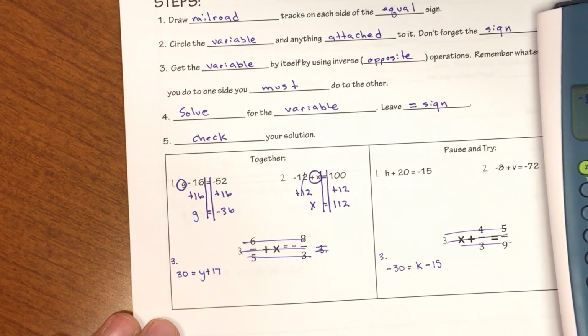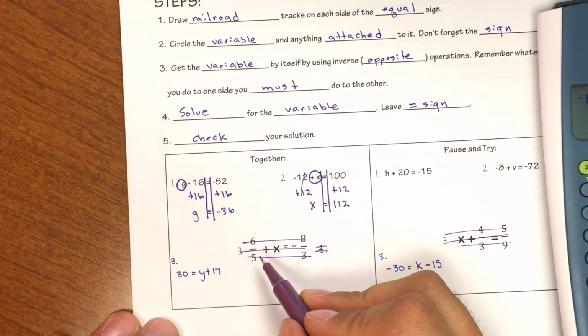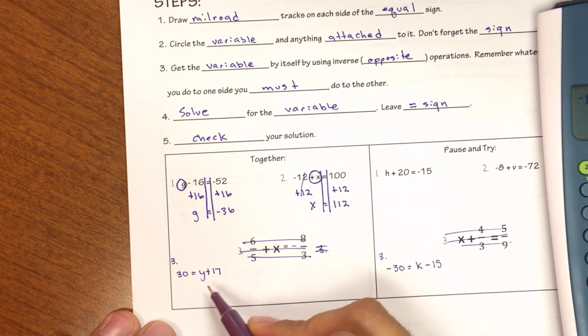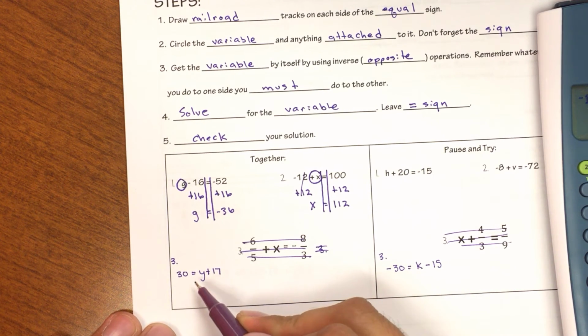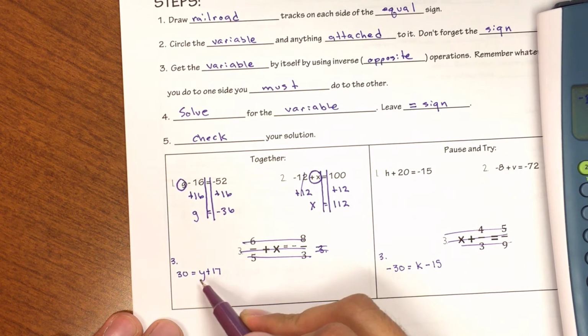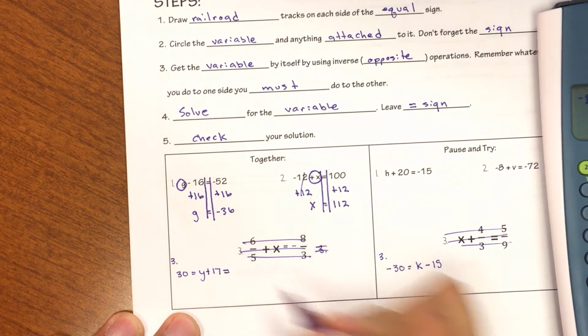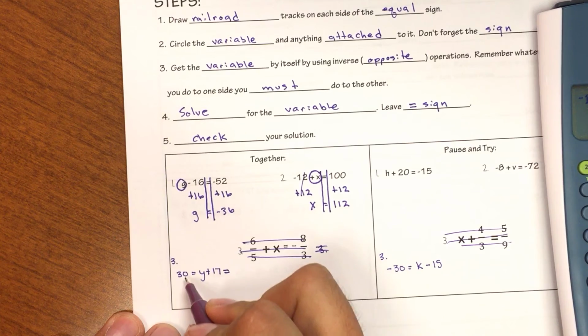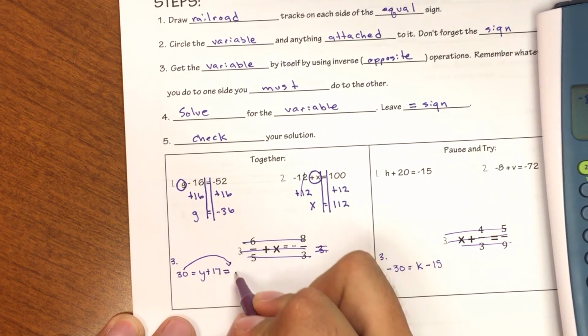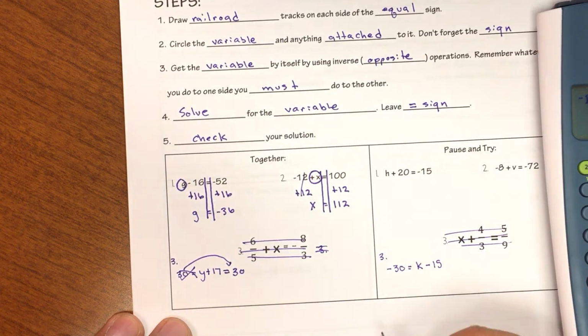All right, let's look at number 3. Again, I crossed out this example. It's ugly, it's got fractions and rational numbers. We're not working with those yet. We're working with integers. So I rewrote a different problem here for you. It's 30 is equal to y plus 17. Now I told you before I don't like my y's on the right hand side, so I'm going to move them by moving my equal sign first, and I'm going to take this 30 and move it over to the other side. So y plus 17 is equal to 30.